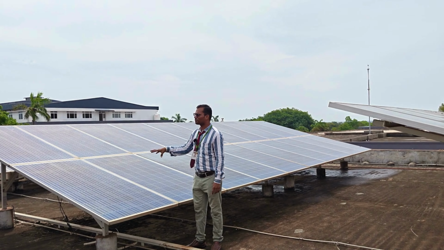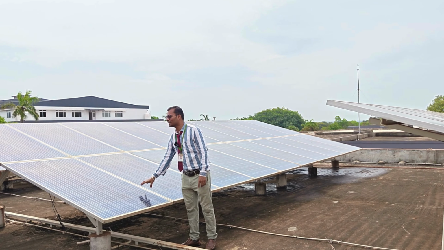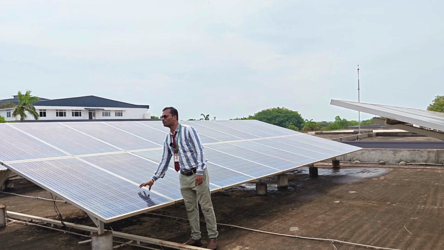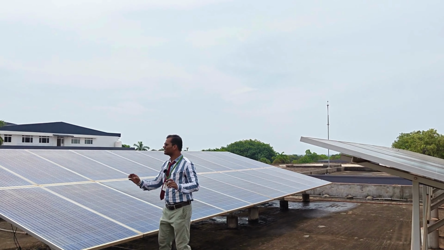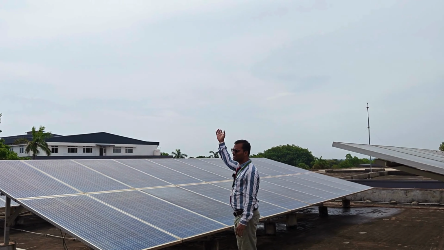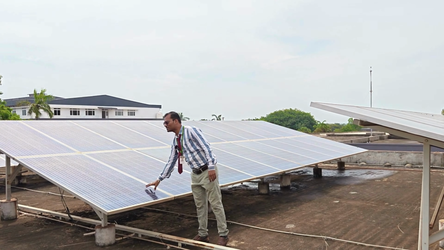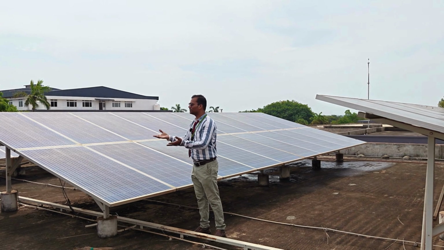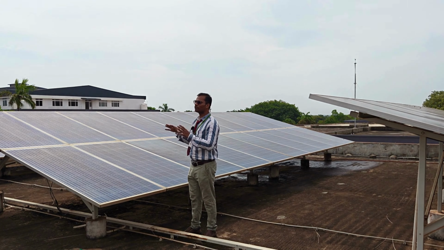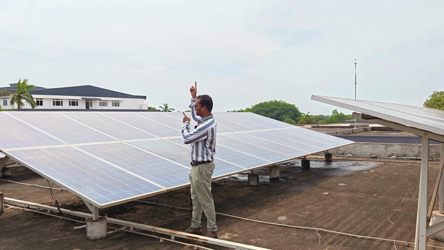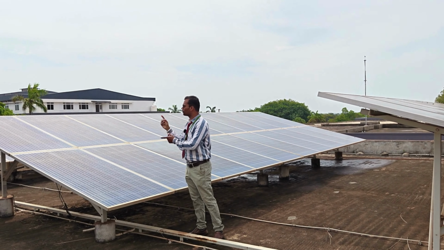How this solar panel will generate, we have in our subject. So this will work on a principle called the photovoltaic effect. Photovoltaic means this sun is giving light energy as well as heat energy. This light energy is absorbed by this panel and it will convert into voltage. This phenomenon in physics is called photovoltaic. Photo means light, so light is converted into voltage. That's why it is called the photovoltaic effect.